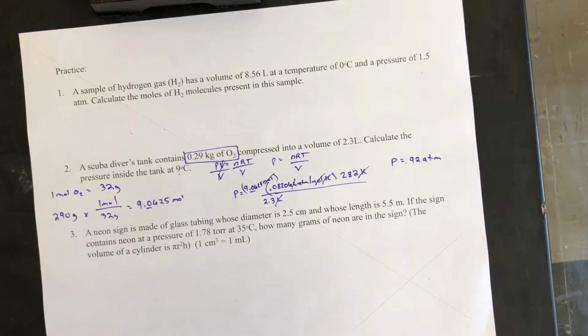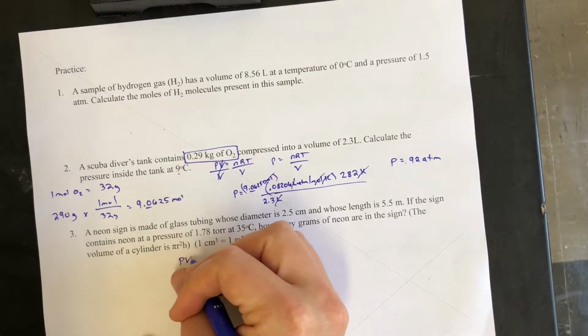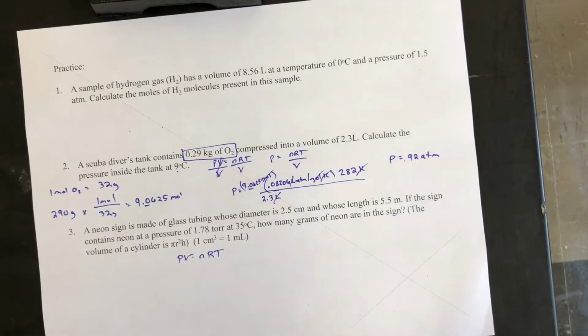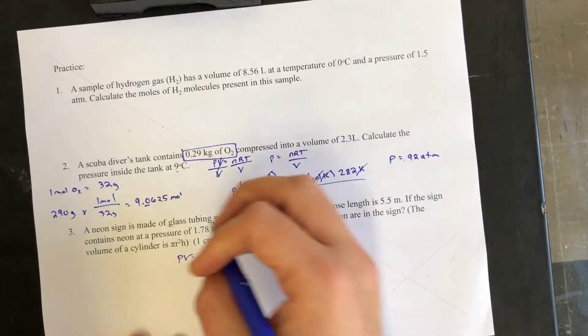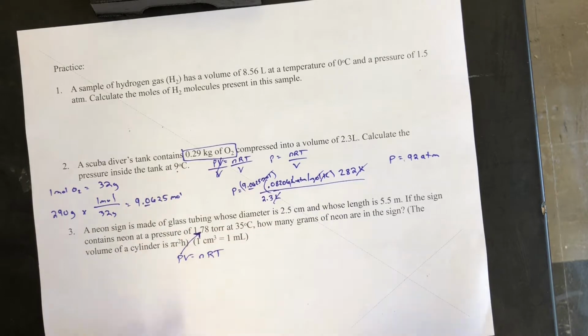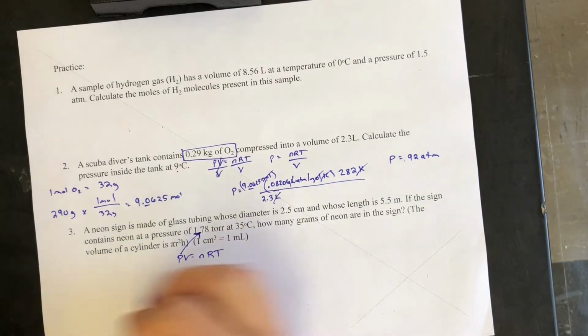The last thing to do before finishing this up is I want to give you a little bit of a clue on number 3, which you're going to solve on your own in a minute. Same idea, PV is equal to nRT. We need to figure out which numbers we know. It tells us that the sign contains a pressure of 1.78 torr. That's going to be our pressure. We would need to convert that to atmospheres.